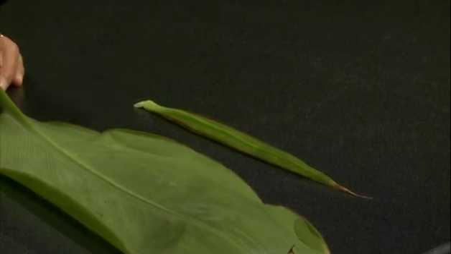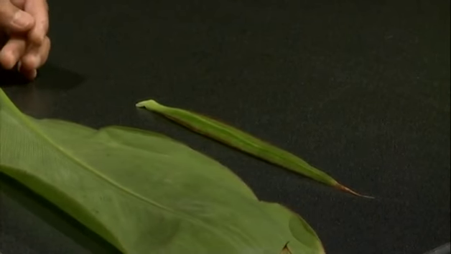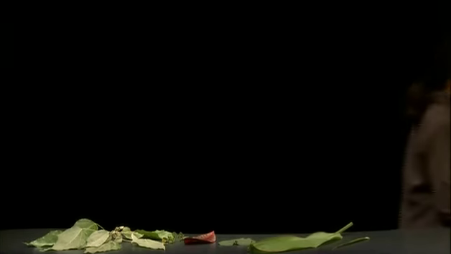Another quick and easy way that you can sometimes tell a monocot from a dicot is that monocot leaves tend to be more than twice as long as they are wide, whereas dicots are what they call broadleaves. So that's a quick and easy way to tell the difference, like a generalization. It's not true in all circumstances, but it's true in most circumstances. So let's get back to the computer.